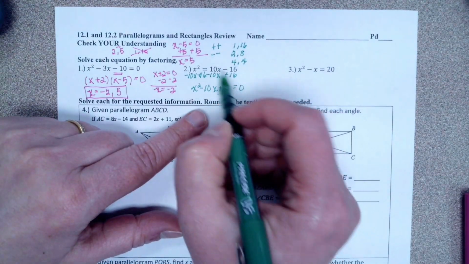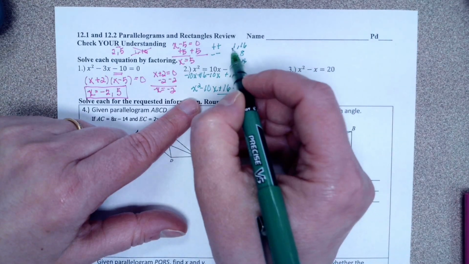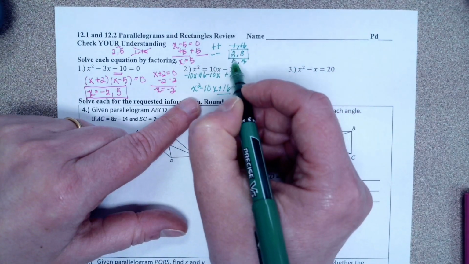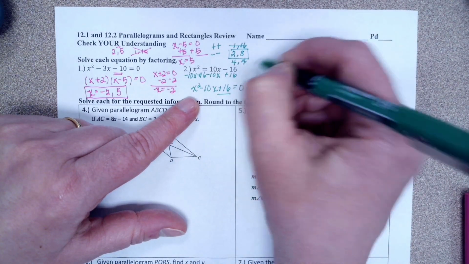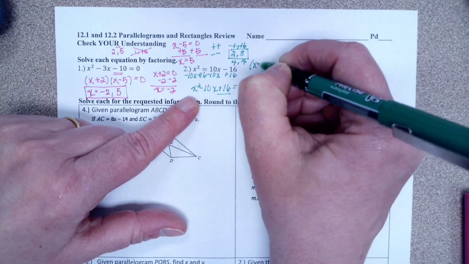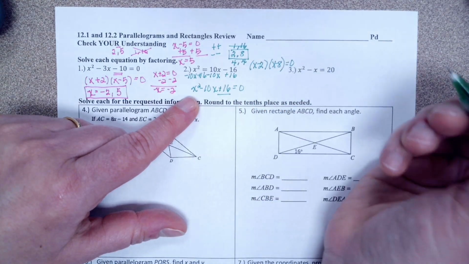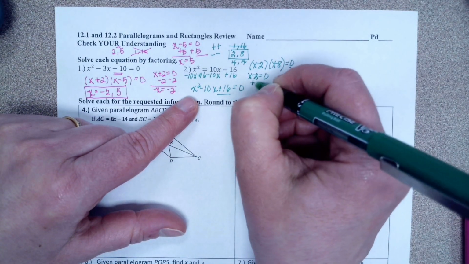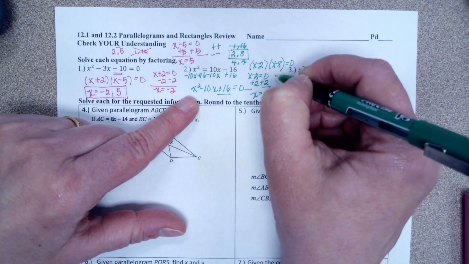So as I look at my terms out here, 1 and 16 are never going to get me a 10, right? It's either a 17 or a 15. That's not going to work. But 2 and 8 will, right? If I had negative 2 and negative 8, I could go ahead and get to that negative 10. So factored form is going to be x minus 2 and x minus 8. Right, we set each one of those equal to 0, so x minus 2 equals 0. So one solution is that x equals 2.